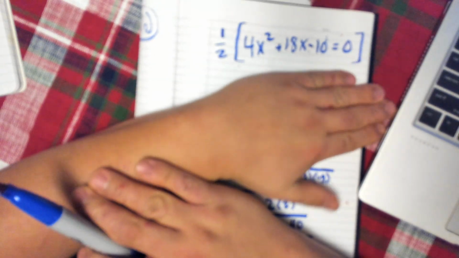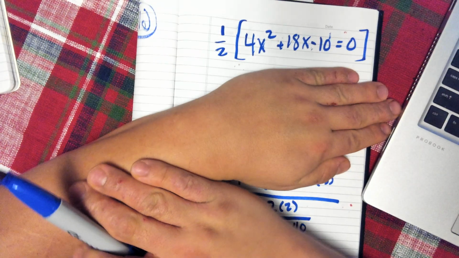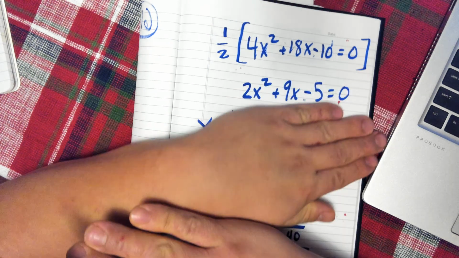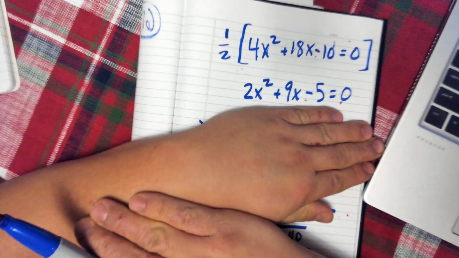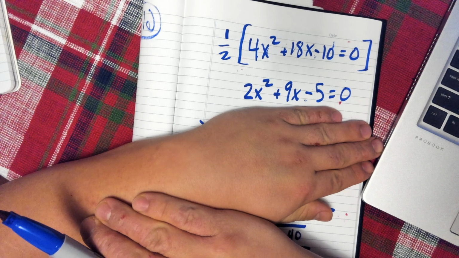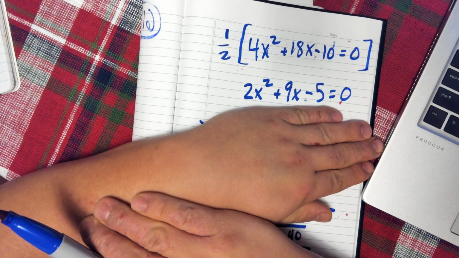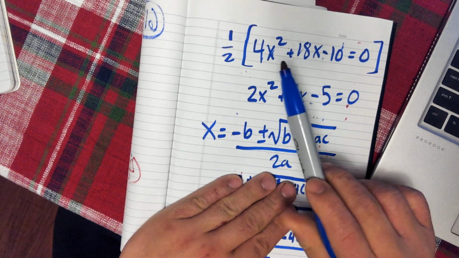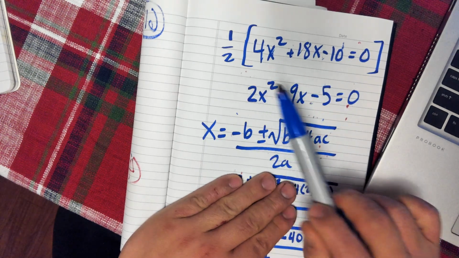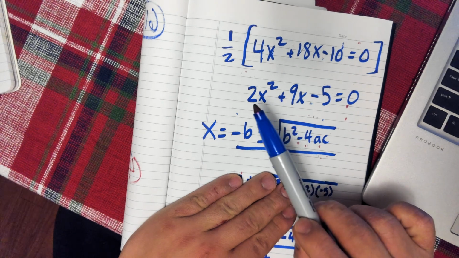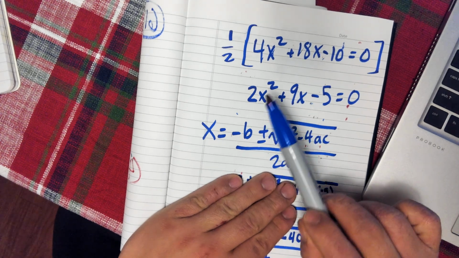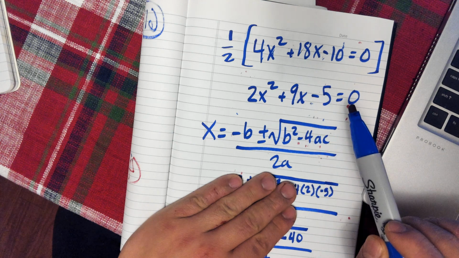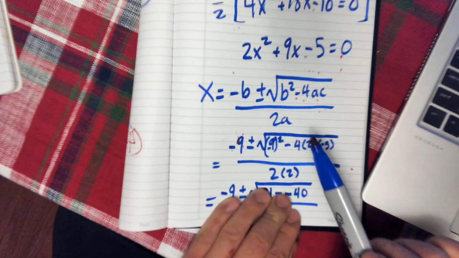Alright, I also did a little trick to make it easier for myself. I multiplied the whole thing by 1/2. It's a lazy math trick. That's going to get me 2x squared plus 9x minus 5, still equal to 0, because I divided 0 by 2 and it worked. I just took out a factor of 2. It's now in the form of ax squared plus bx plus c equals 0, so I can use the quadratic formula, which I do.